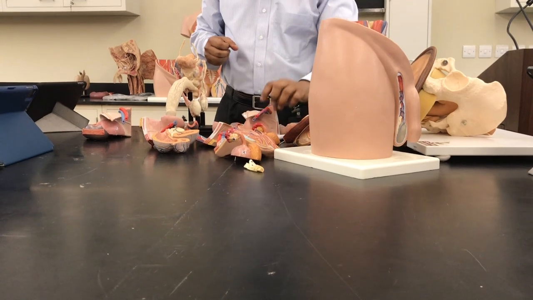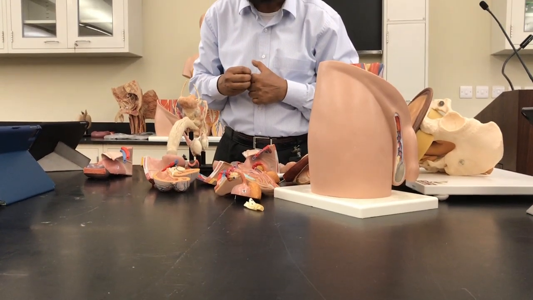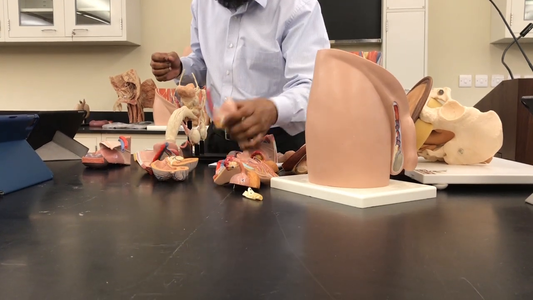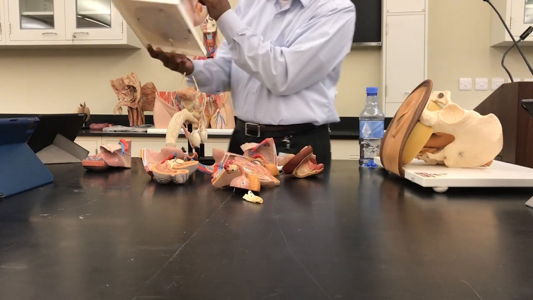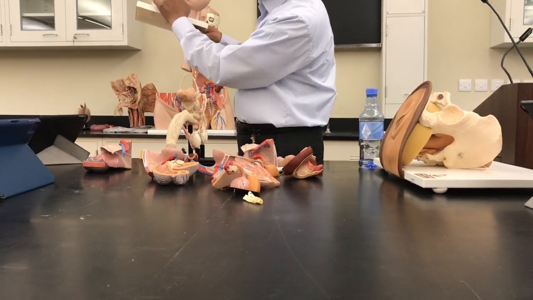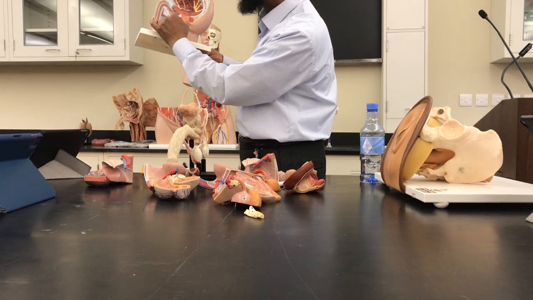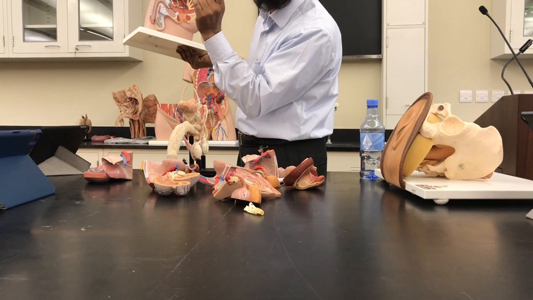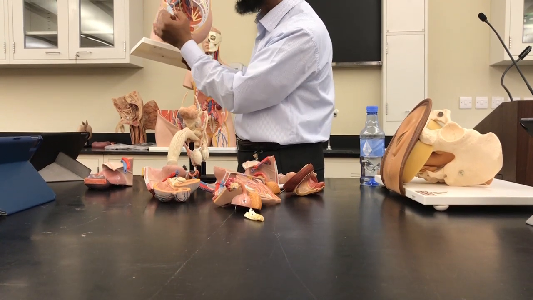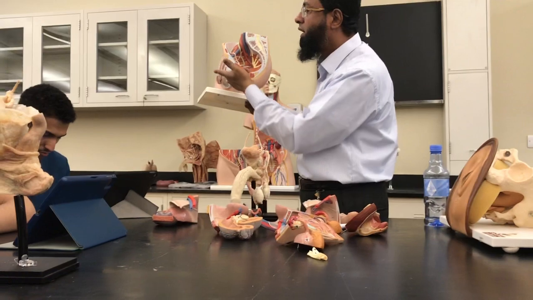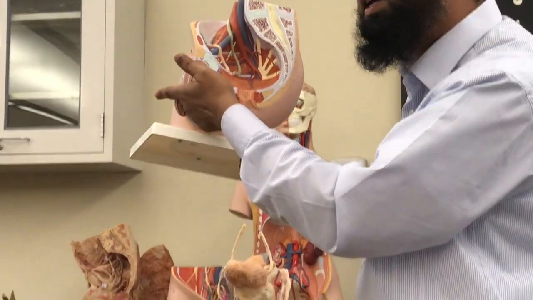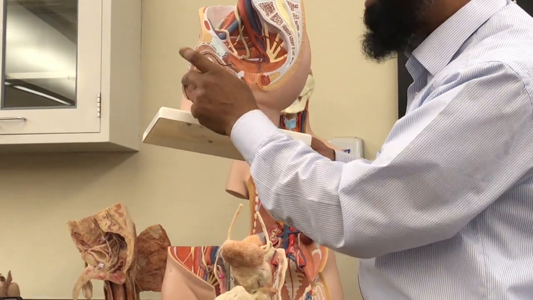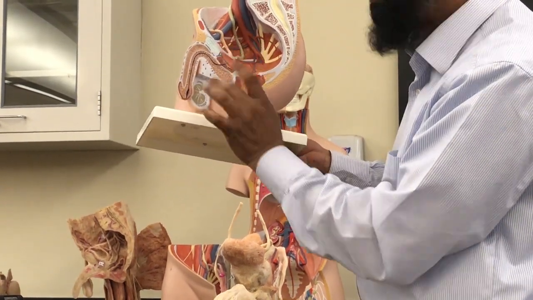Now, there's still one in the penis at the end, the prepuce. This is the glans penis. This is the foreskin, which is present outside before circumcision. In Muslims and Christians, we usually incise this, so that it will be excised and the glans will be opened.